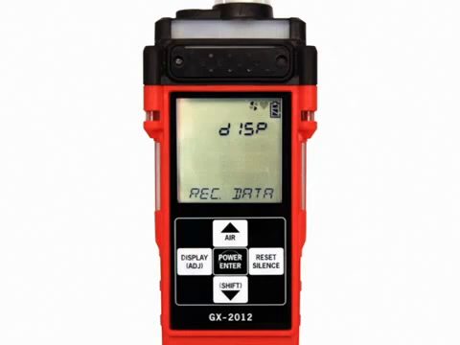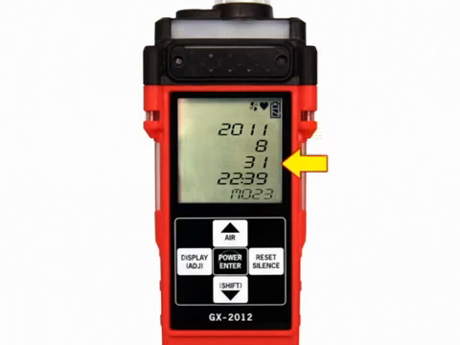To view snap log data, press and release the Power Enter button. If no snap logs have been performed, the No Data screen will appear. If snap logs have been performed, the following screen will appear. This screen indicates the year, month, day, and time that the most recent snap log was taken. The number along the bottom of the screen indicates the snap log ID number.